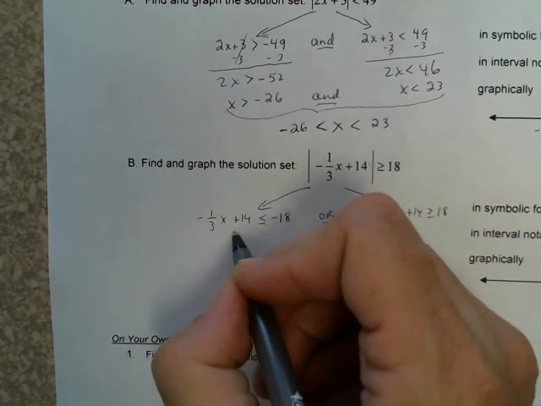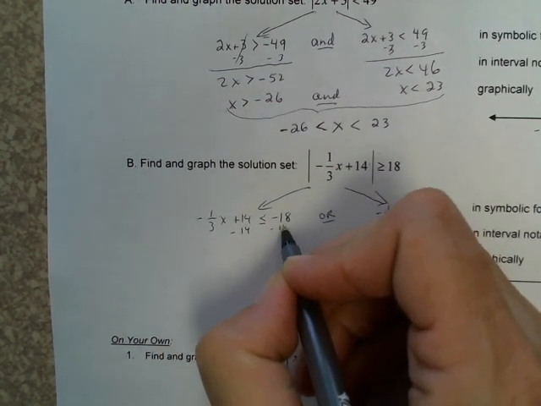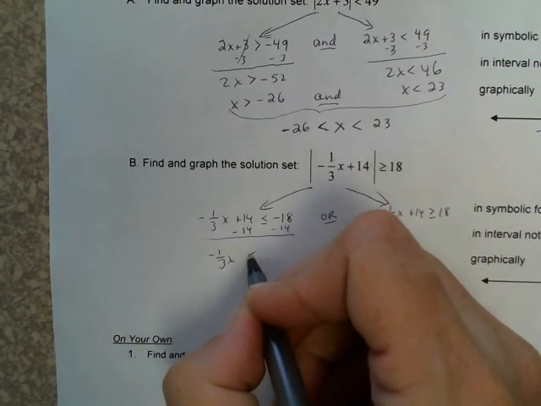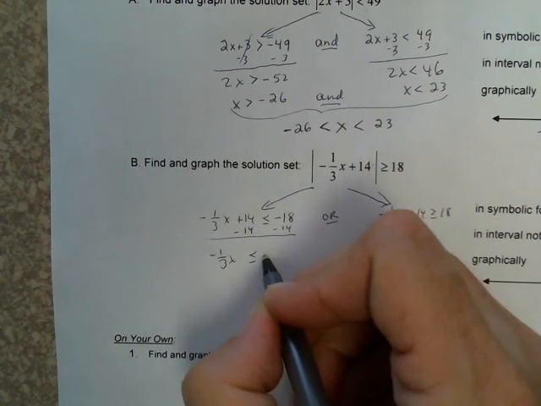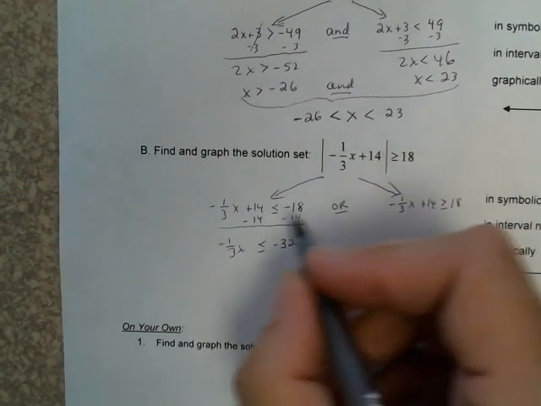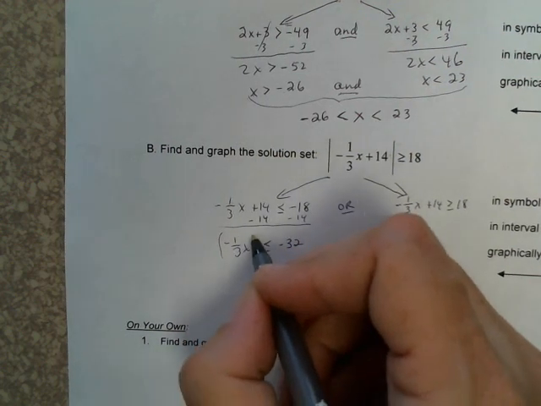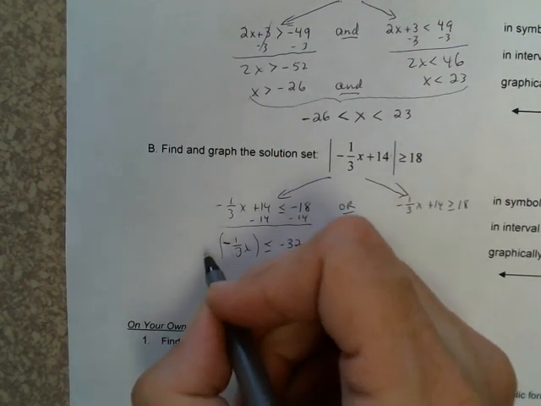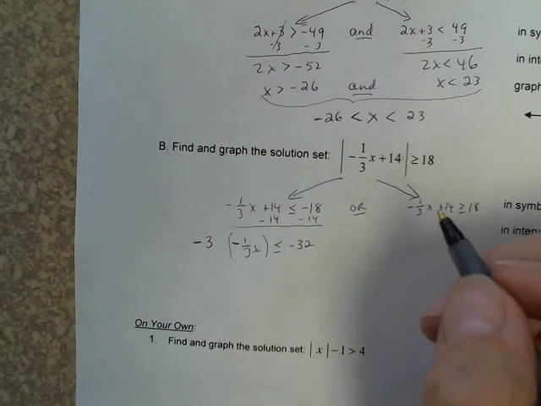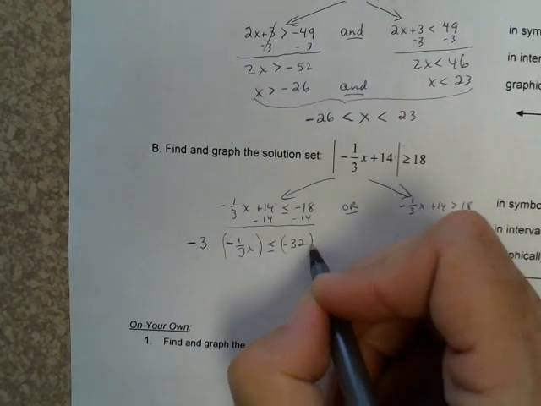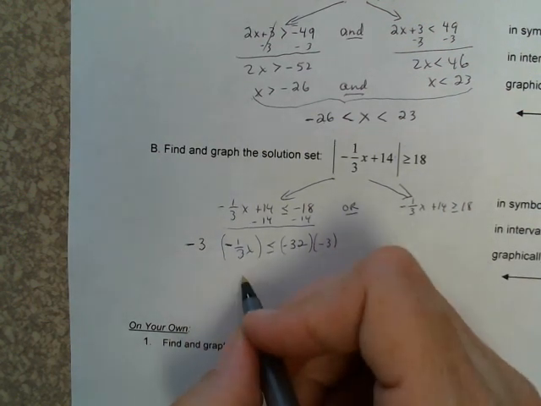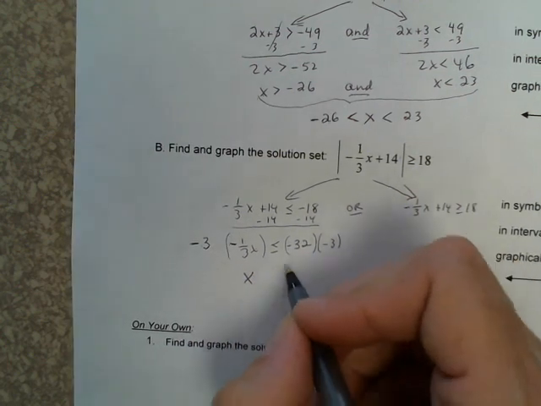Now just as normal, you're going to subtract 14 from each side, and you get negative 1/3 x is less than or equal to negative 32. To get rid of a negative 1/3, you're going to multiply by the reciprocal. The reciprocal of negative 1/3 is negative 3, so we're going to multiply both sides by negative 3. So negative 3 times negative 1/3 is just 1. So you're just going to get x.